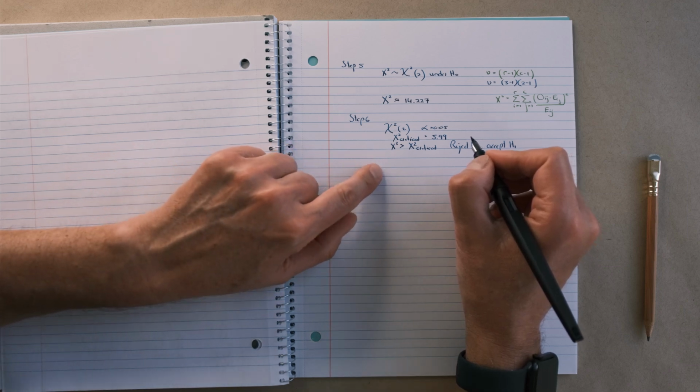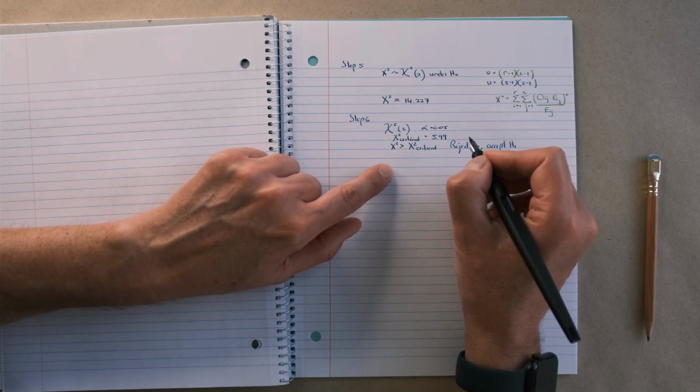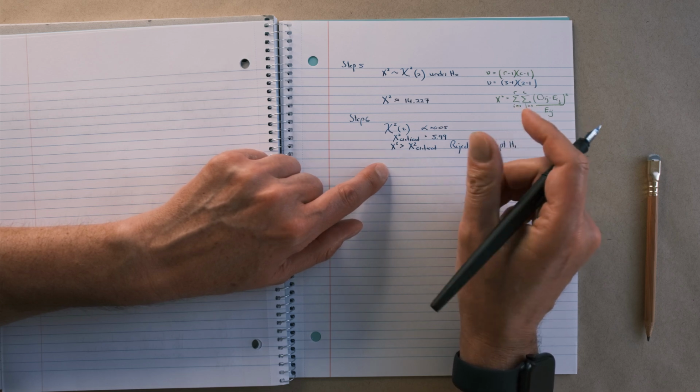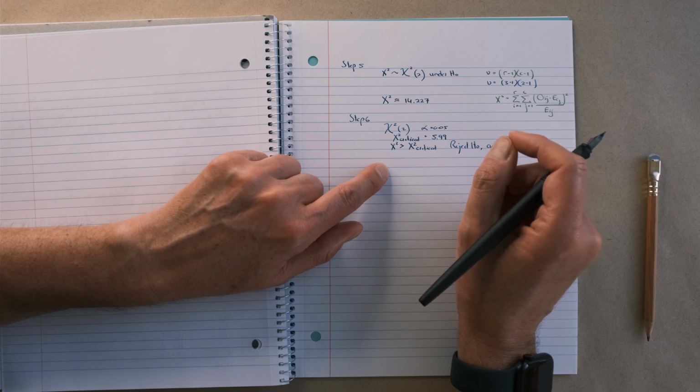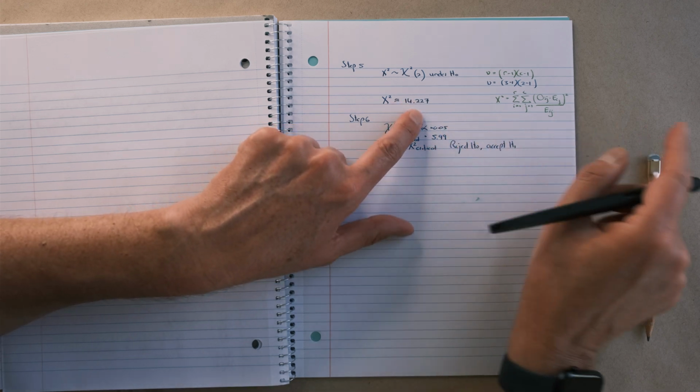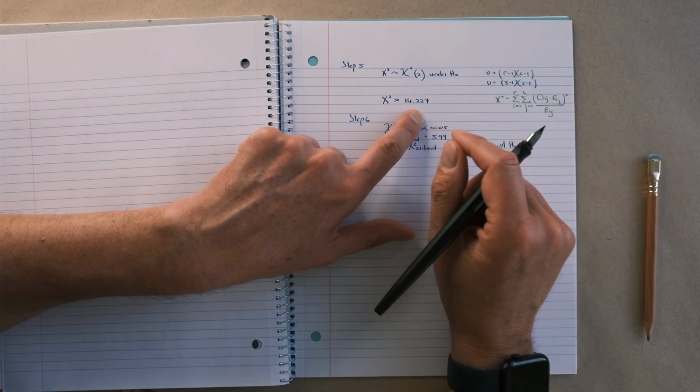Now you can go one step further and calculate a p-value. And for that, you would also need a calculator. And of course, our p-value is going to be one of those in that region of rejection. And if we look at the area under the curve from this x squared value, more extreme, it's definitely going to be less than 0.05.